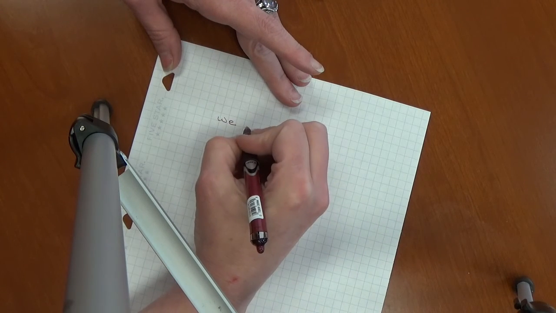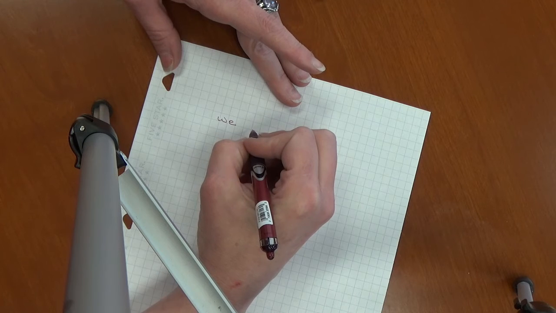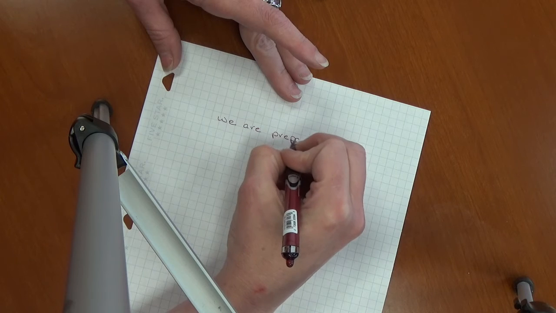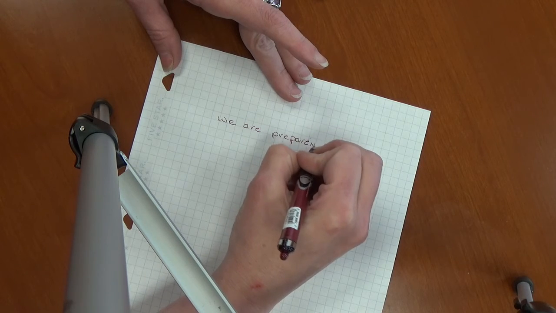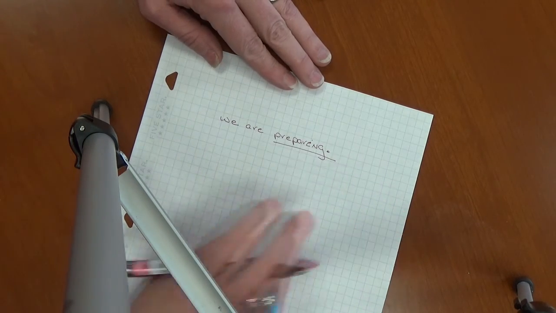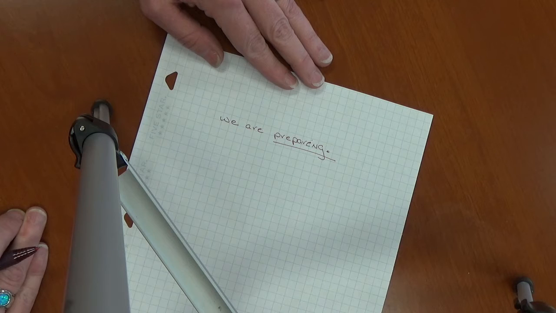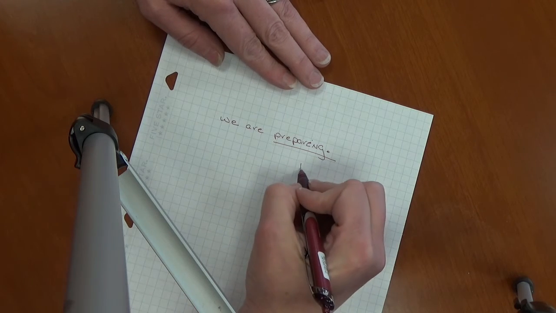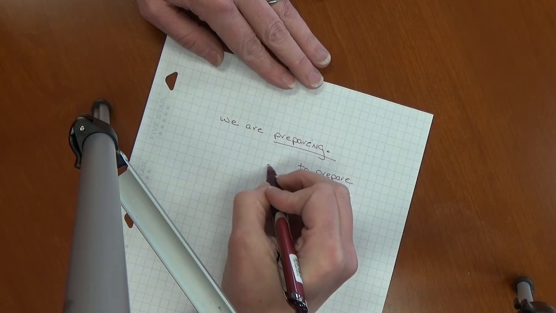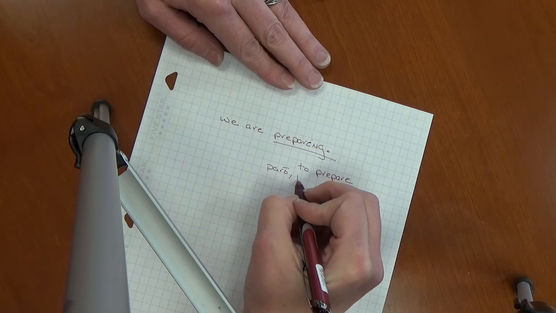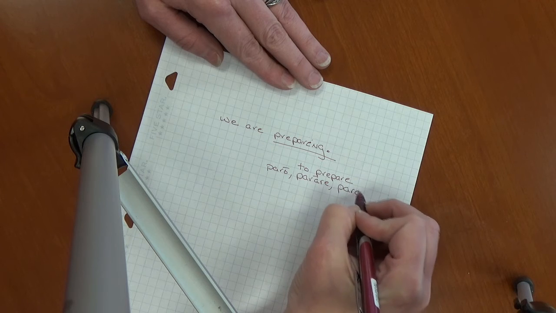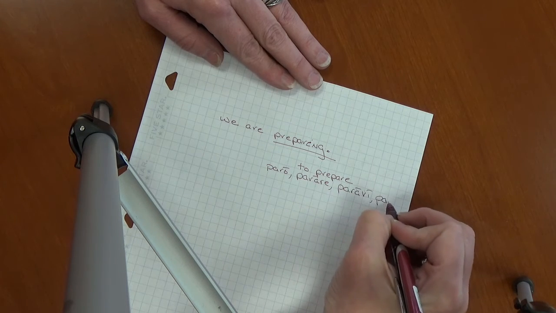We are preparing. So the first thing I do is identify the vocab word that means to prepare. That verb is paro, parare, paravi, paratus.